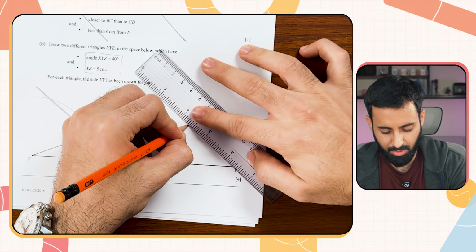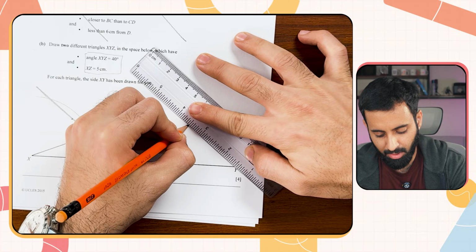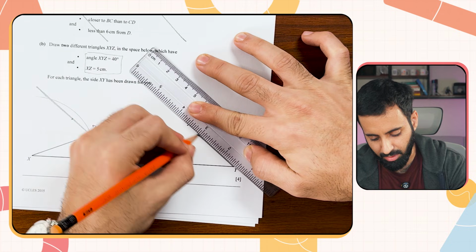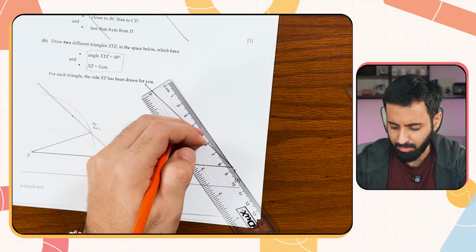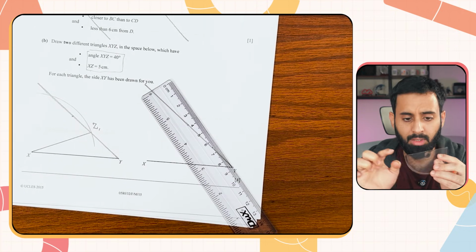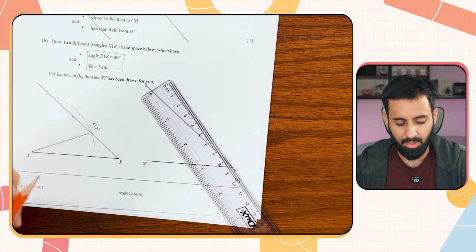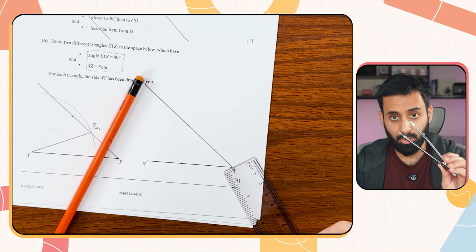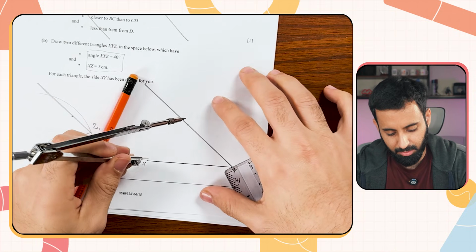Tip number, I don't know, I've lost track of how many tips I've given. Always use a scale to make a straight line. Why? Because your protractor sometimes has this weird cut in between, due to which it may not be a straight line. Now this is still open up to 5 centimeters. I don't need to check it again.